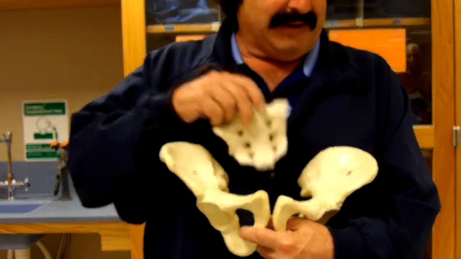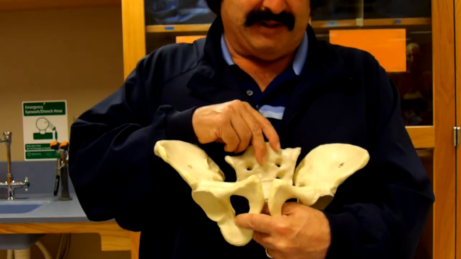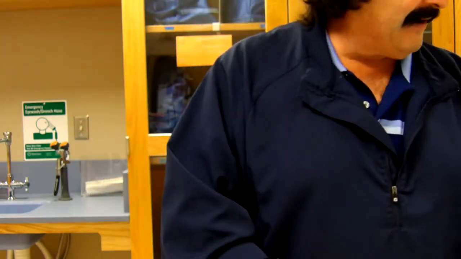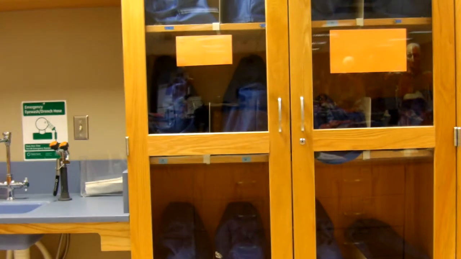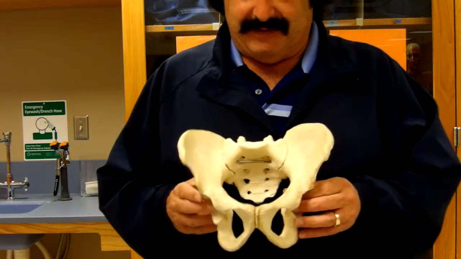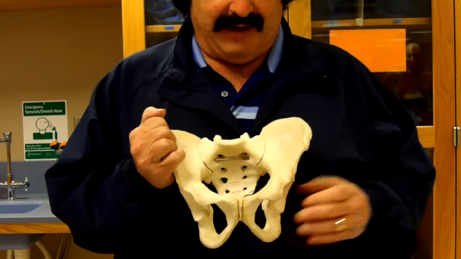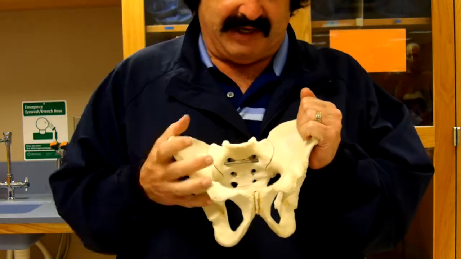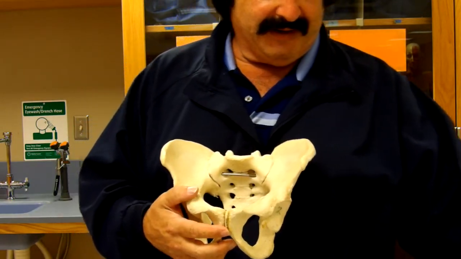And the pubic symphysis is a joint that is in the anterior or front position. So if I already have an os coxa that's put together for us, this is the pelvic girdle right here, okay? A right and left ilium with a sacrum in the middle and your pubic symphysis in the front right there.